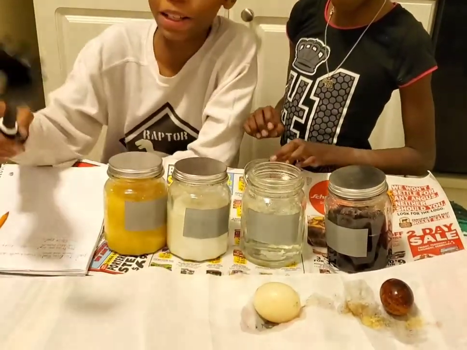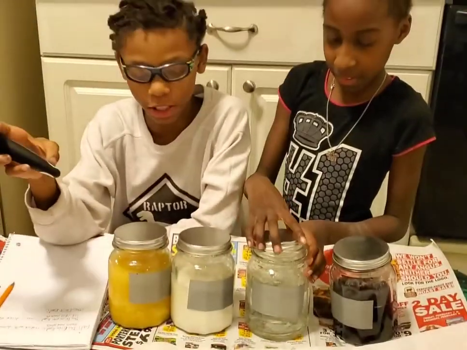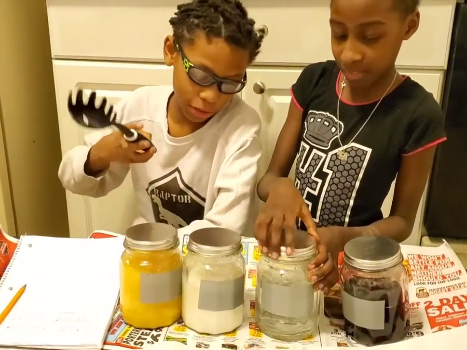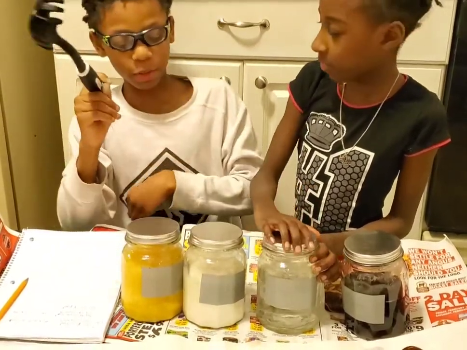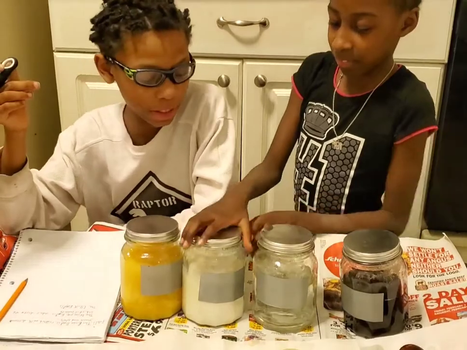Alright, we will now be checking out the milk egg as I'm done with the vinegar and I am done writing down the results. My assistant will now take off the top.